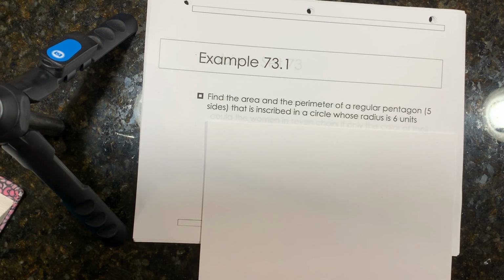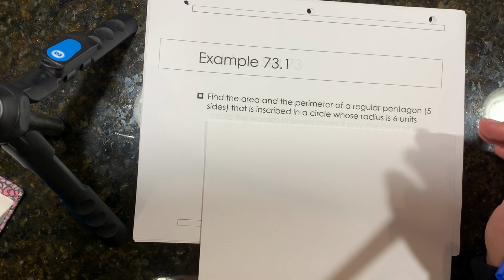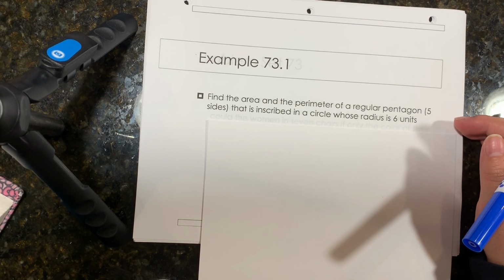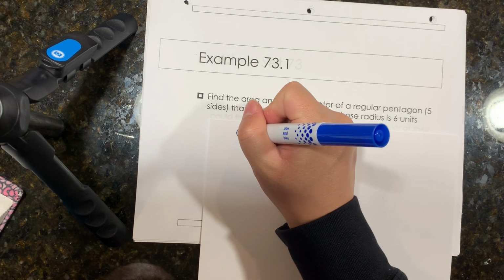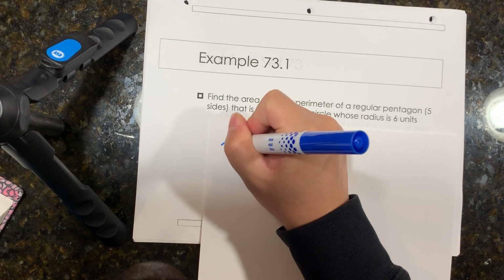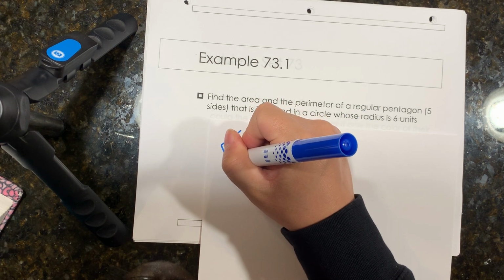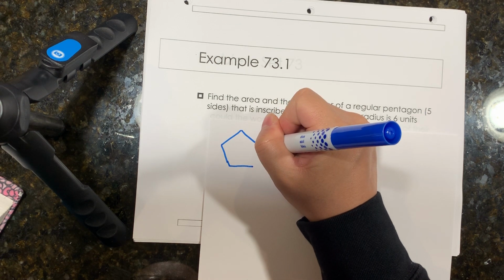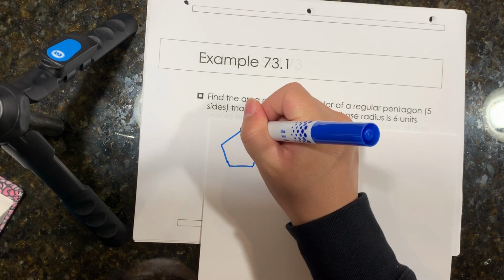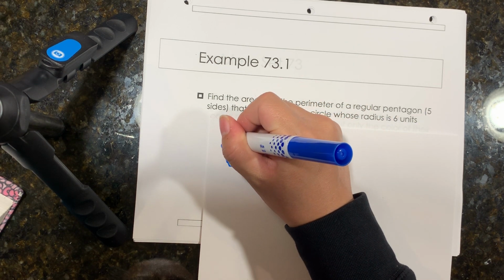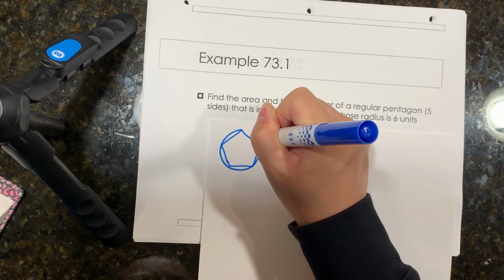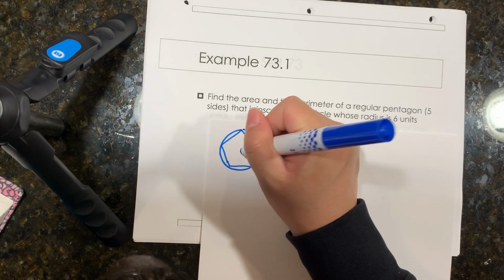So for the first example, it says, find the area and the perimeter of a regular polygon, 5 sides, that is inscribed in a circle whose radius is 6 units. So what I'm going to do is I'm going to just draw a regular polygon. And you don't have to do this every time because you'll notice that you can do this another way too. So this is my regular polygon. This is the circle that I'm going to draw around it. Yikes. It's not very good.